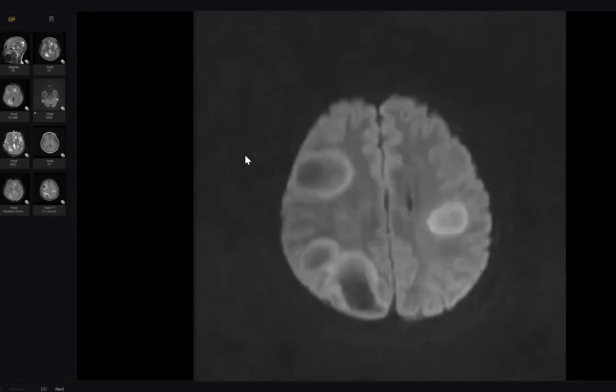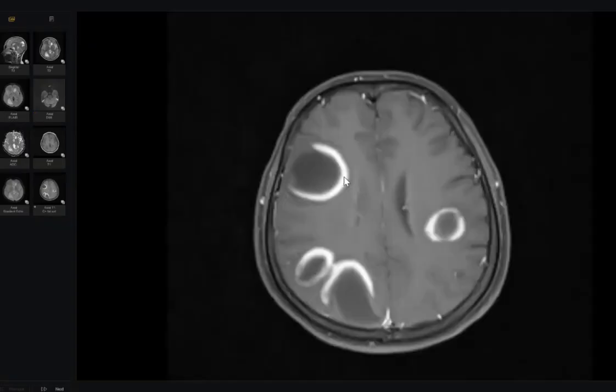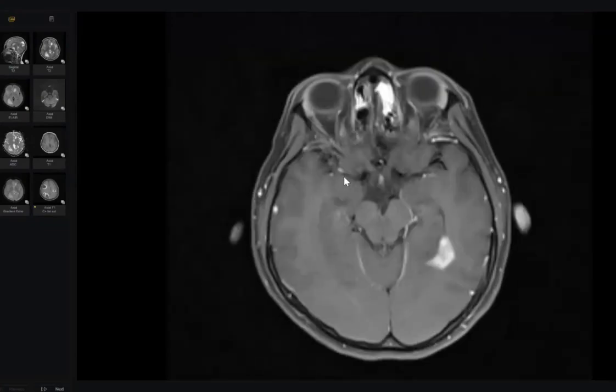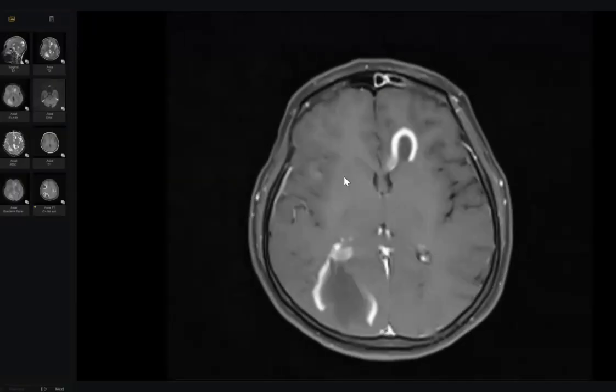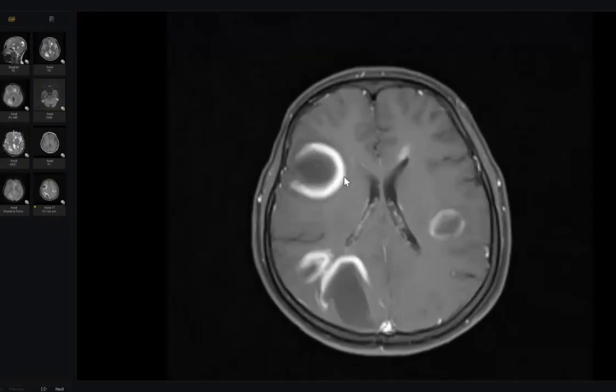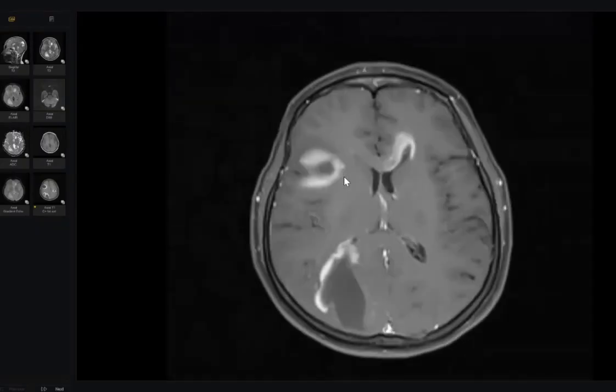And I would like to check the post-contrast images for any enhancement. This is a post-contrast. So these lesions show open ring enhancement. What's your diagnosis? So this is like the active demyelinating plaques of multiple sclerosis.